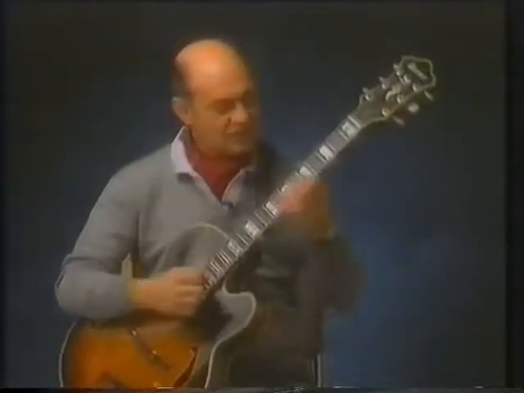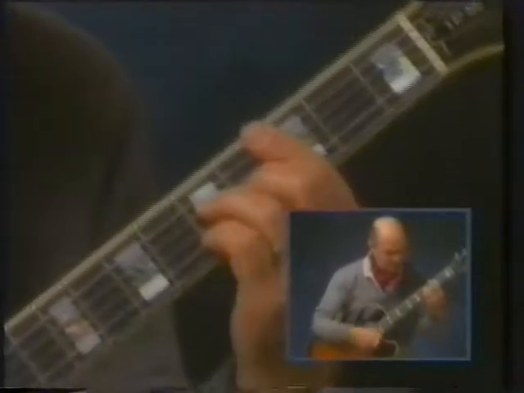So now, once again, here's C major 7th, and here's another line.